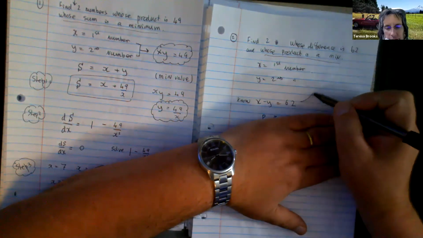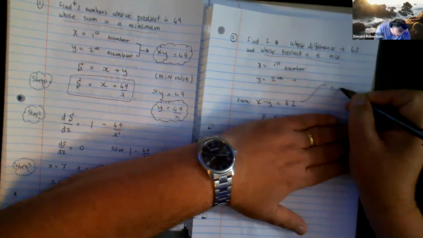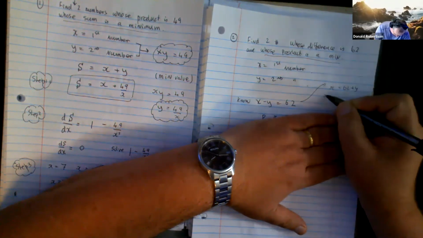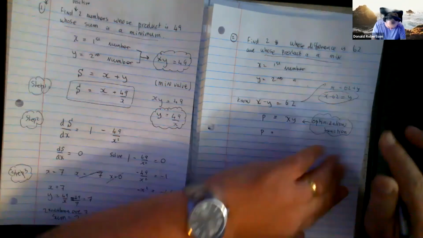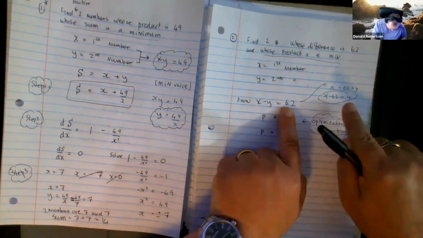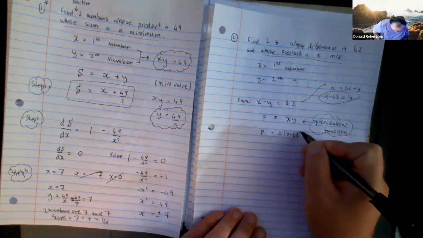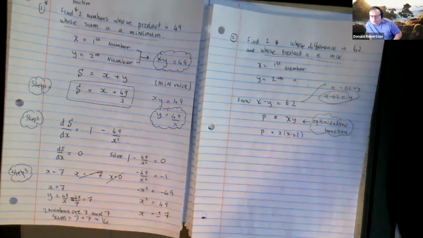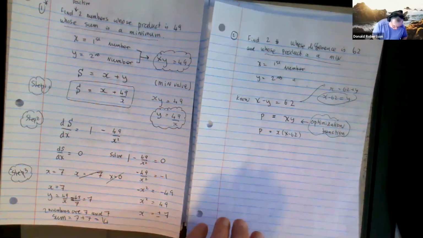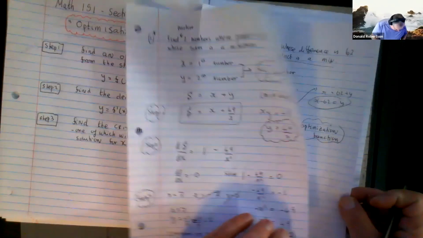So y equals... if I add y to both sides, then I take away 62 from both sides, I get this. So that led me to this, and so I now have this one. And now at this point, you can differentiate, find critical numbers, and you'll get your answer. But in this question, I just got you to the optimization function.